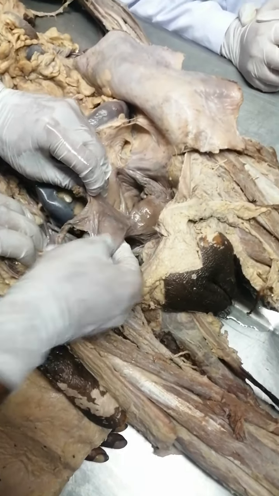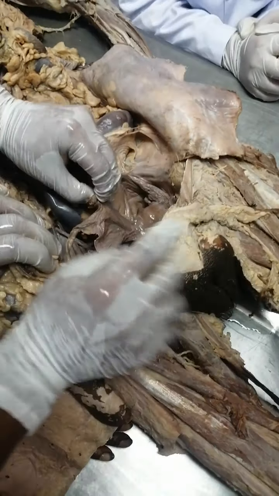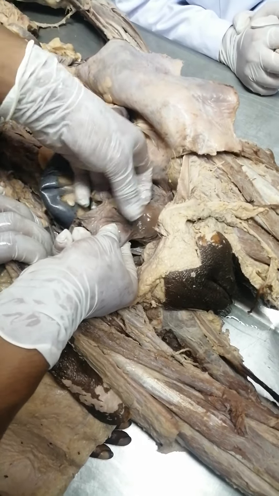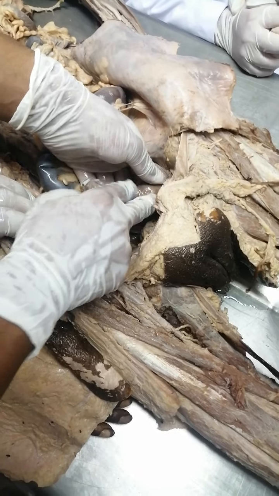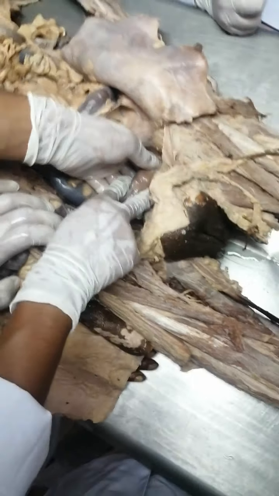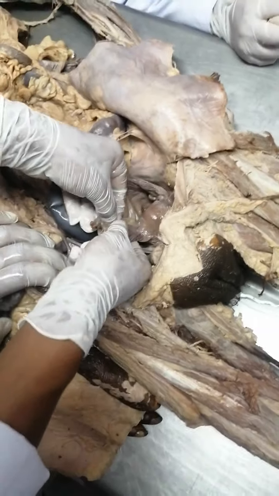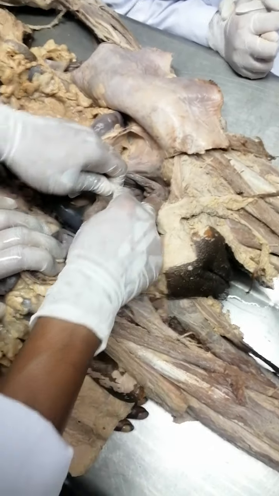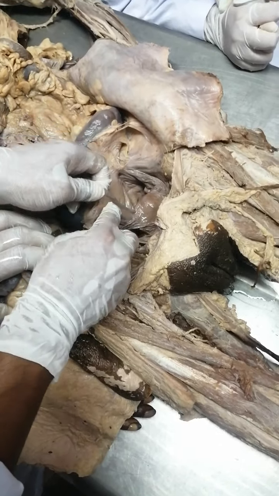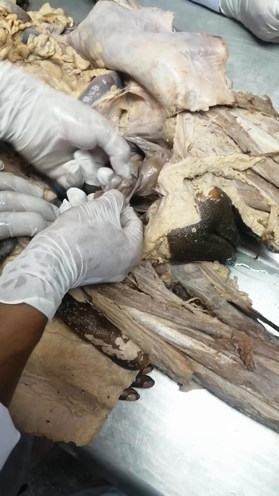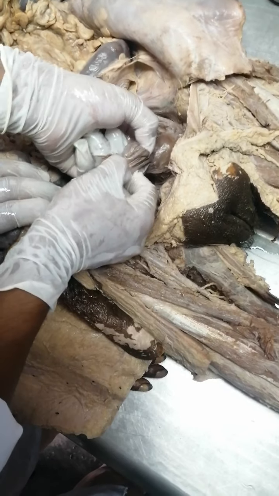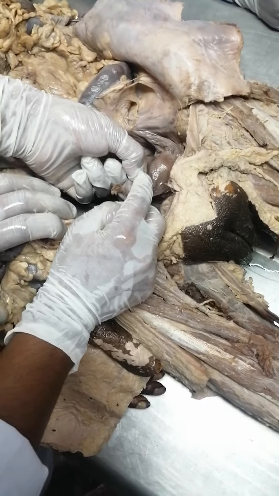Okay, broad ligament has 3 or 4 parts. You can say 4 parts. This bigger one is the mesometrium. Why? Because it is covering the uterine body. Then the part suspending the fallopian tube will be the mesosalpinx. Then the part suspending the ovary will be the mesoovarium.